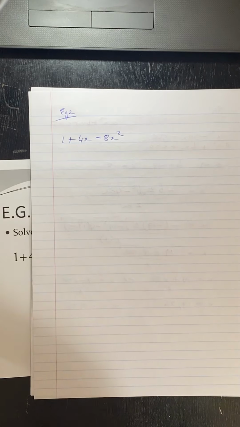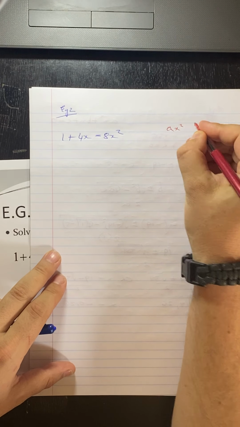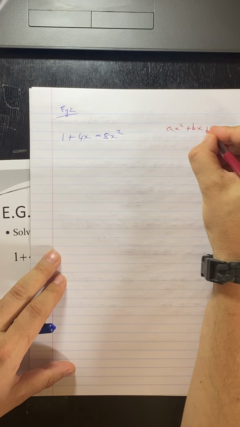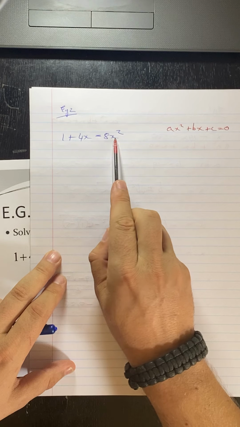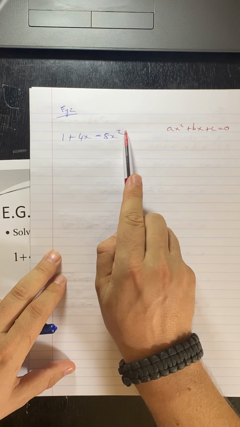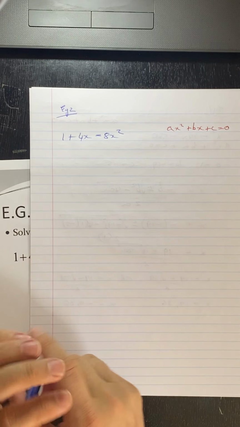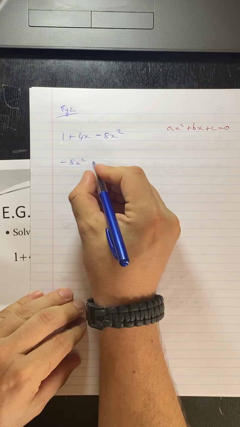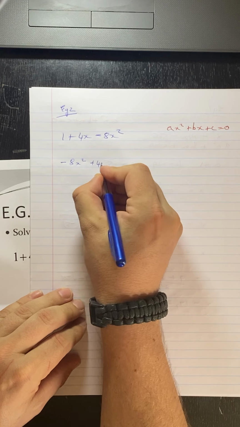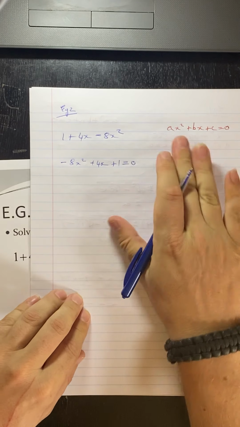Okay, so example 2, we can see that it is definitely not in this form. Remember, we need to have it in this form: ax squared plus bx plus c equals 0. So what I'm going to do is take the 8x squared to the other side, and then rearrange this so it's in descending powers of x. So we get here minus 8x squared plus 4x plus 1 equals 0. So now that is in that form.